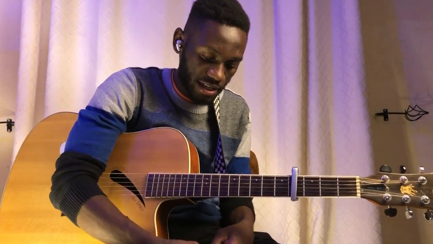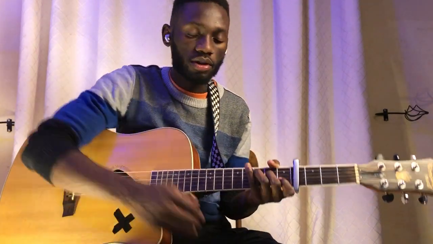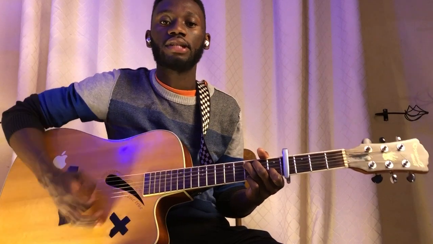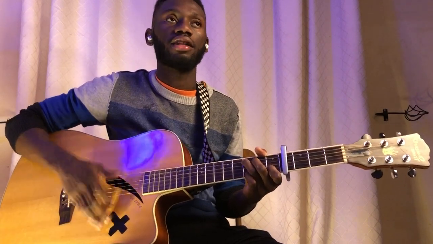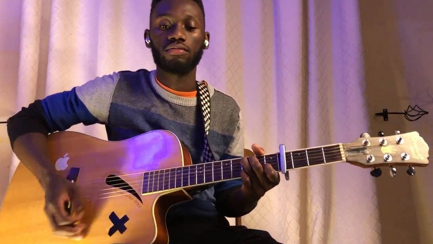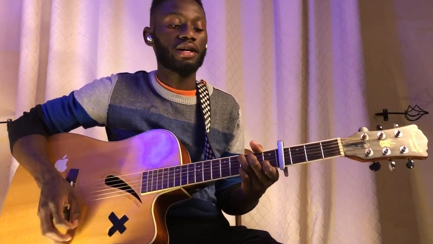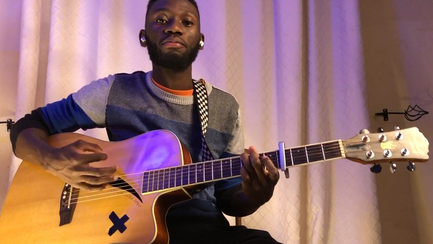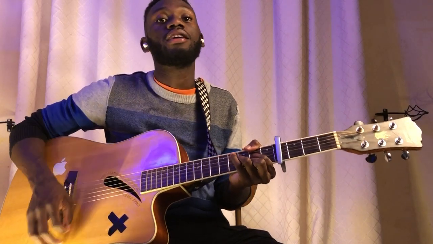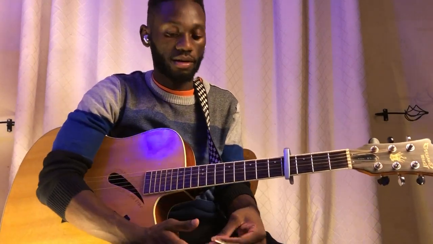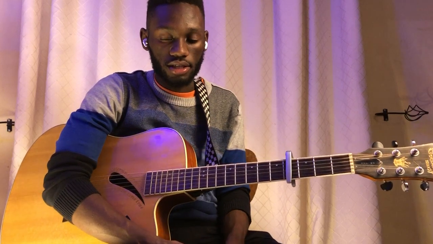And my strumming pattern for the intro is basically down, down, down, down, down, down, down, down, and then as we go on, it changes to down, up, down, up, alternating. Alright, it's just down, up, alternating. Let's go on. We're still in the verse.